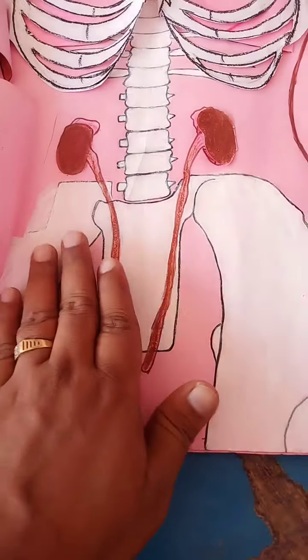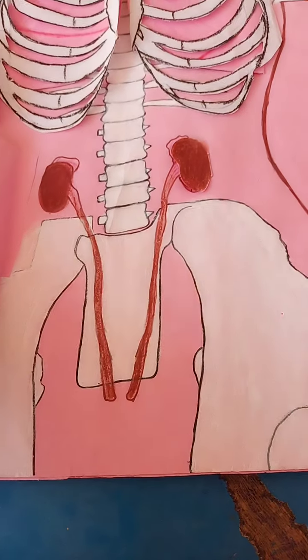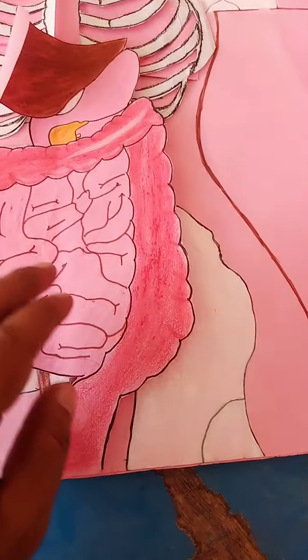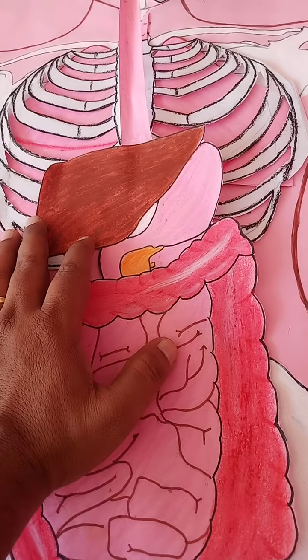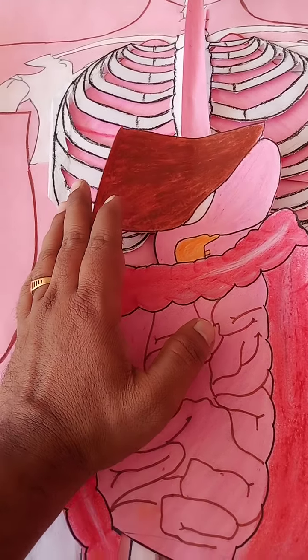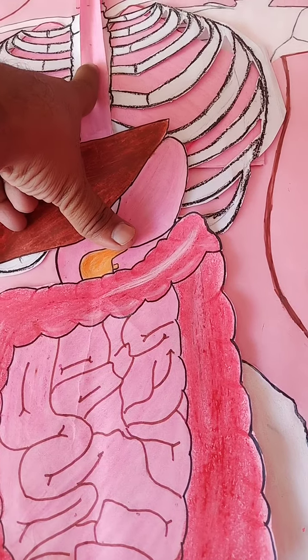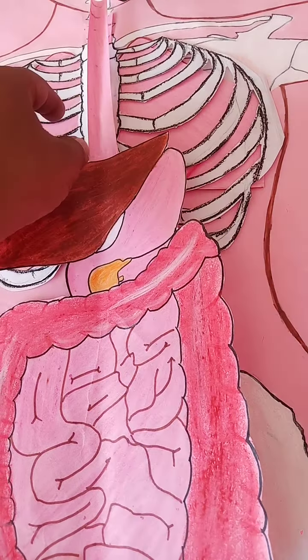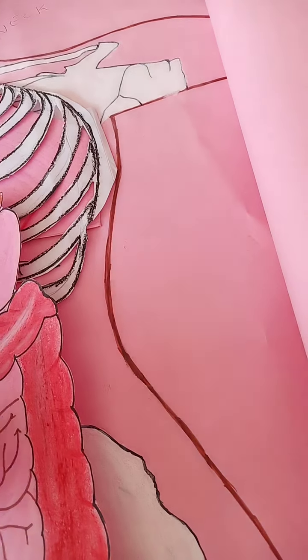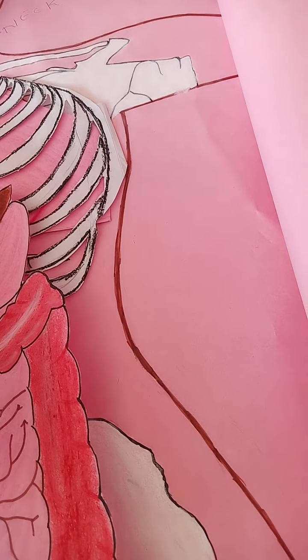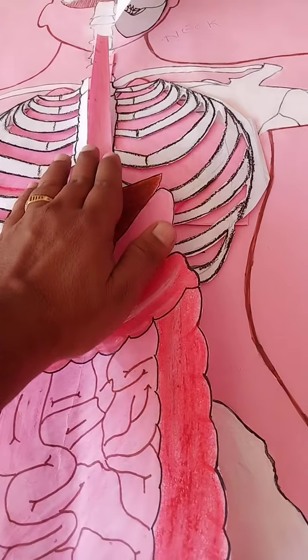And here we have kidneys. And again there is the digestive system like this. See your digestive system like this. This is present inside only. Below the liver it is not present actually, like this. Okay, right.